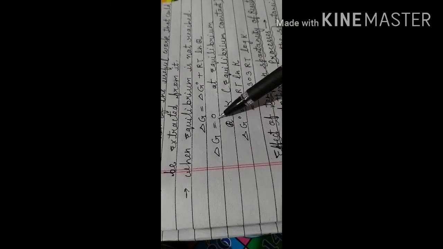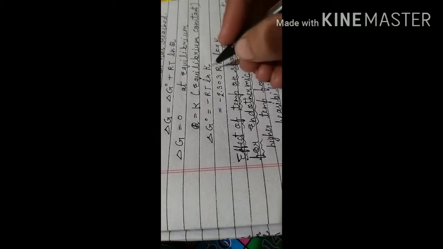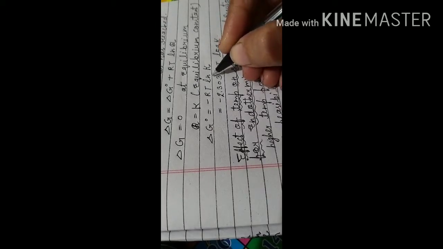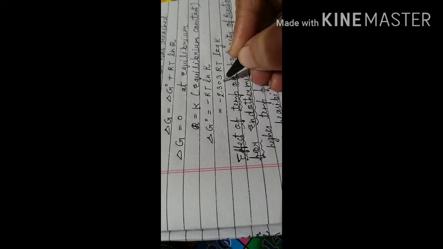As I taught in the previous session, at equilibrium delta G equals 0. So in place of delta G we write 0, and for the equilibrium constant, in place of Q we write K. So delta G naught becomes equal to negative RT natural log K. Whenever natural log is to be converted into log, it should be multiplied by 2.303.